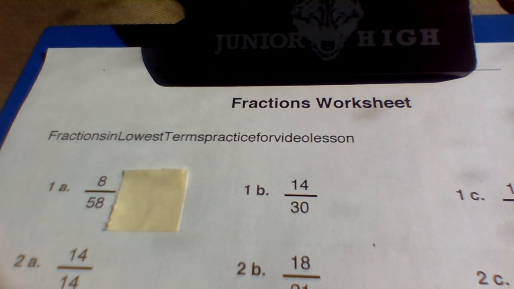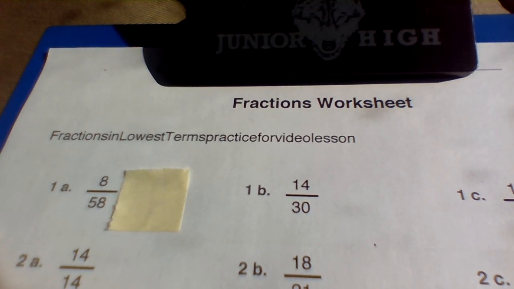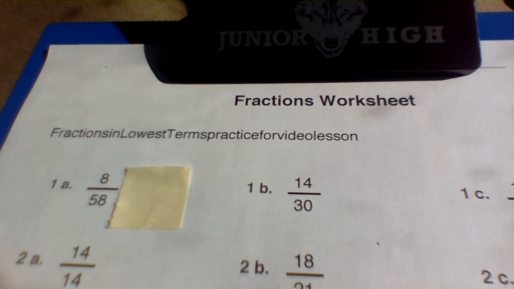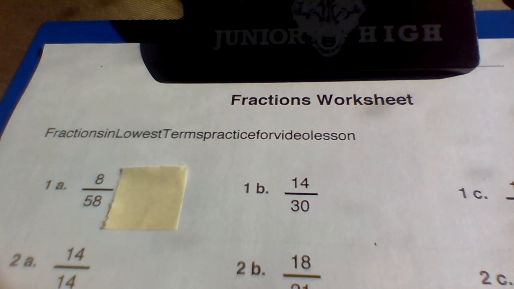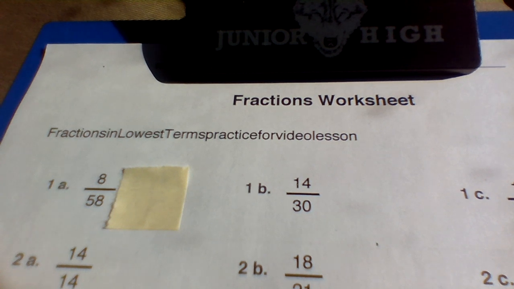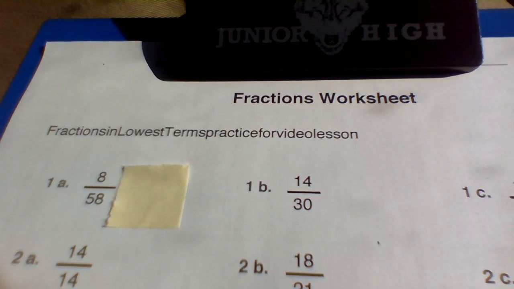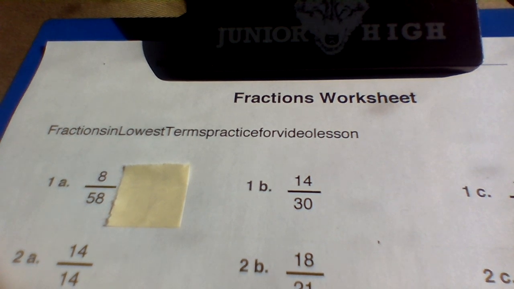But 58 divided by 8 would give me a whole number and a decimal, right? Because I'd have a part of another one, a whole number and a fraction. And I can't do that because I need whole numbers when I'm looking at that. So the one thing that I do know is 8 and 58, because 58 has an 8 in the ones place, are both even numbers, which tells me 2 is a factor.